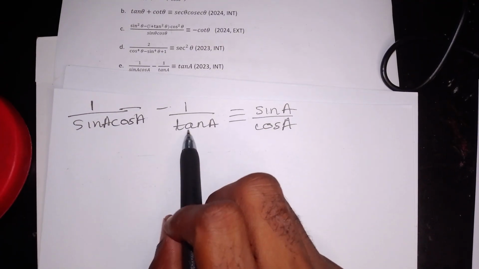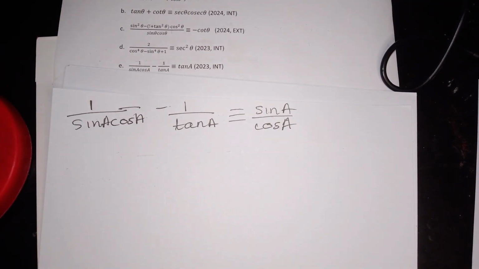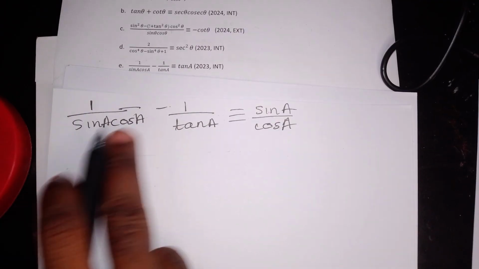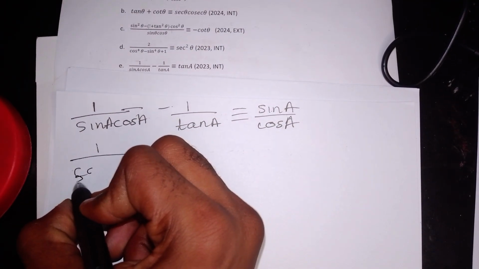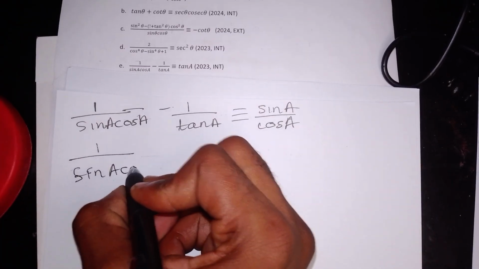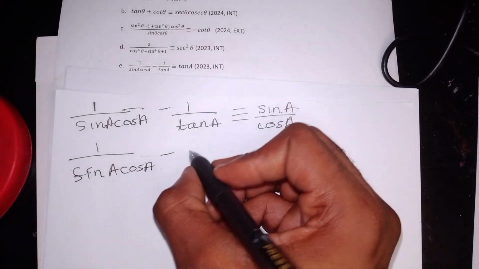We can write this as cot if you want, but you can still work it out as it is. But I think writing this as cot will be much easier.